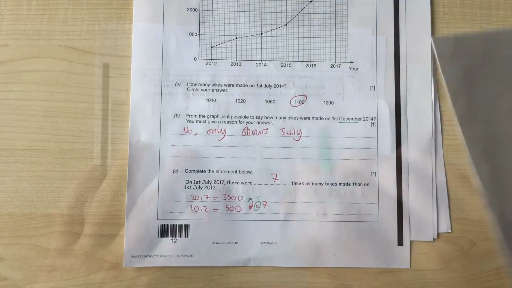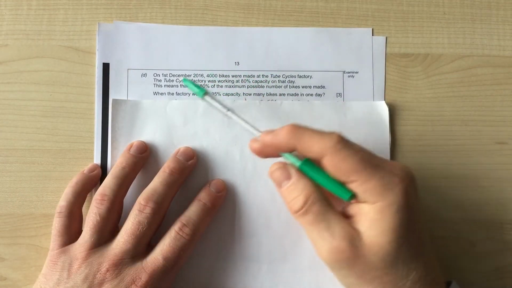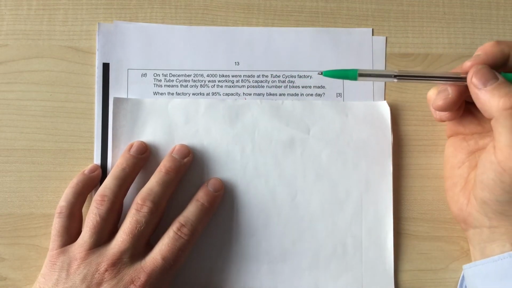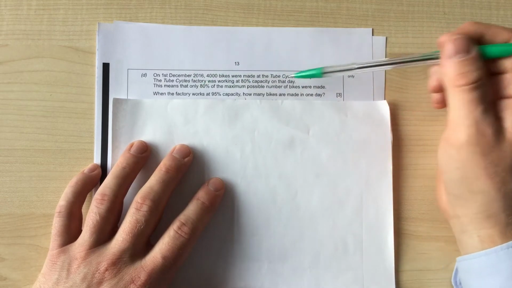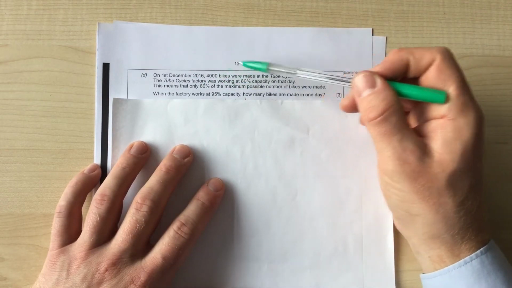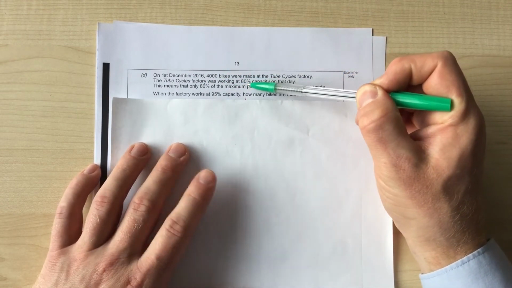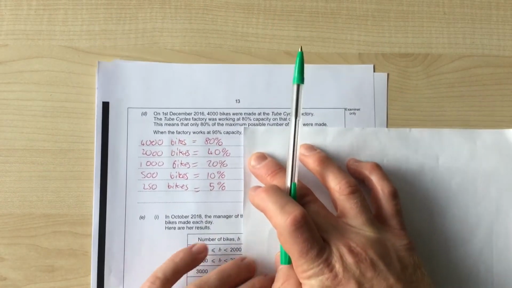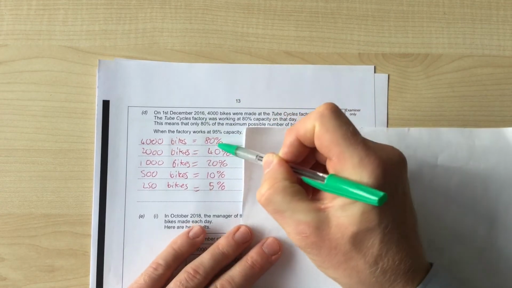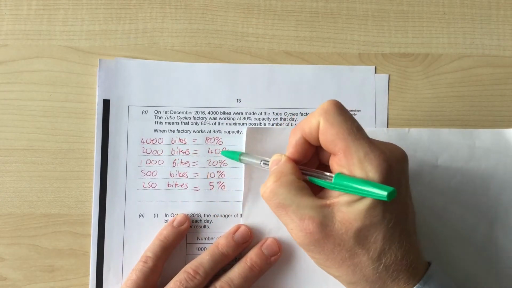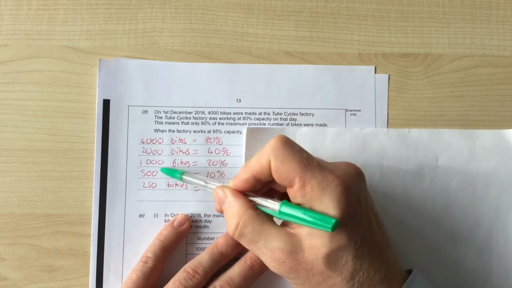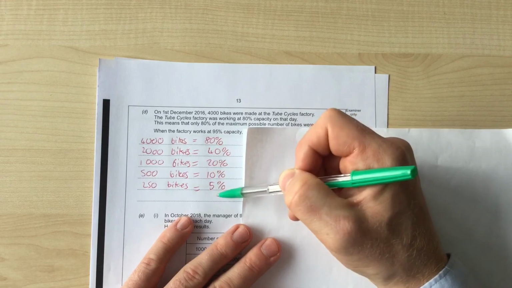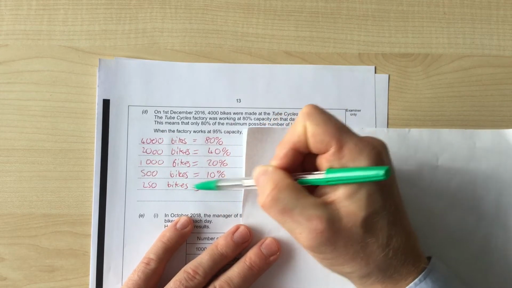Okay, 1st of December, 4,000 bikes. Two factories working at 80% of its capacity. This means that only 80% of the maximum were made. So if 4,000 were made, that's 80%. So let's have a look at what I've done. I've started by just using a bit of ratio, really. 80% of the bikes is 4,000, so I know 40% is 2,000, so I know 20% is 1,000. I've just halved, kept halving, and I found all these different percentages by halving in terms of bikes. 5% would be equal to 250.